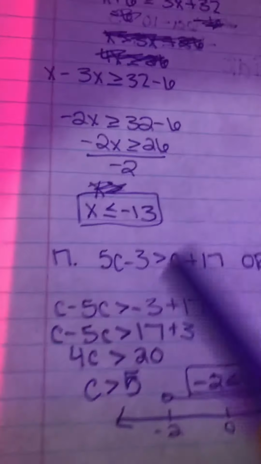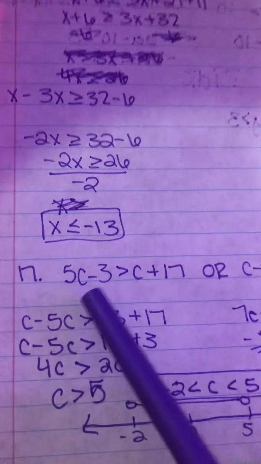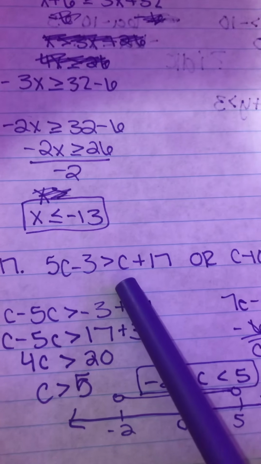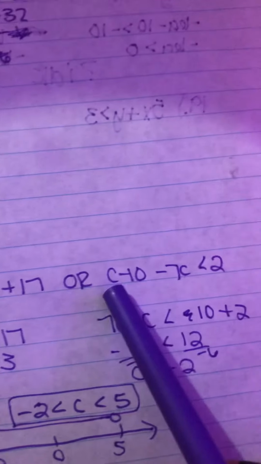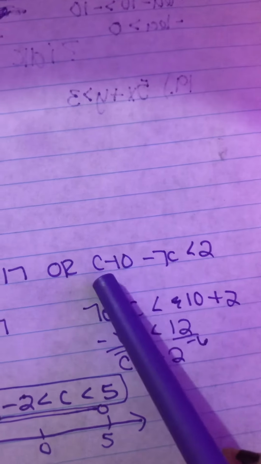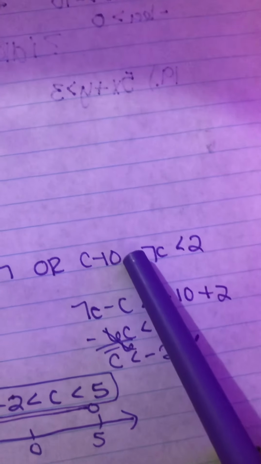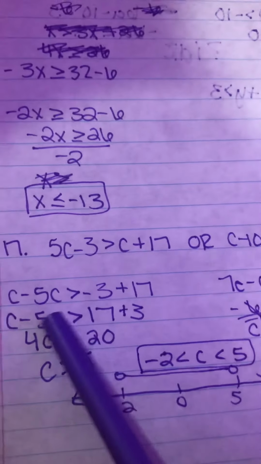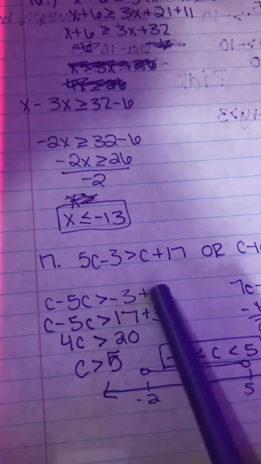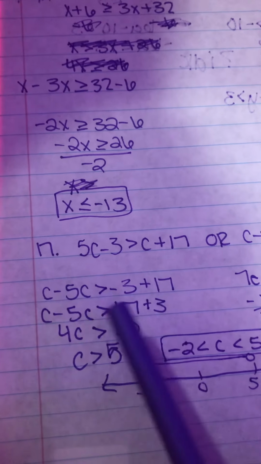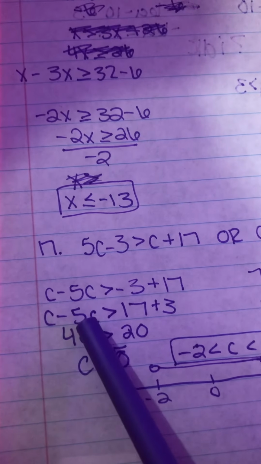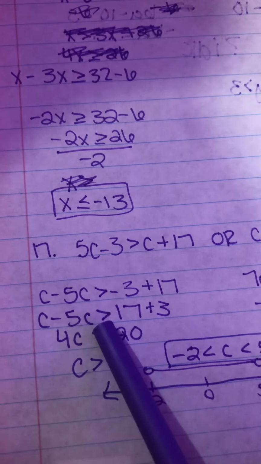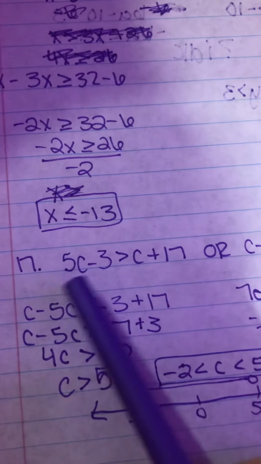And then for 17, I got 5c minus 3 is greater than c plus 17, or c minus 10 is less than 7c plus 2. So on this one, I figured this out. I mixed these up, so I got 5c minus c is greater than 17 plus 3, like this.